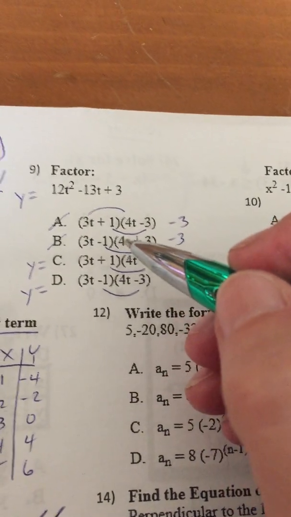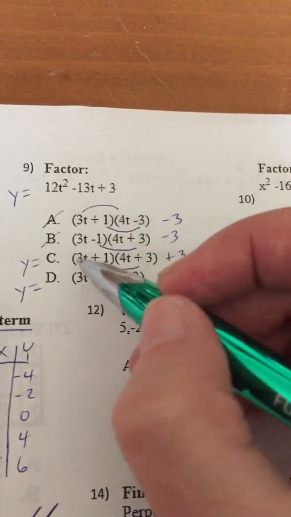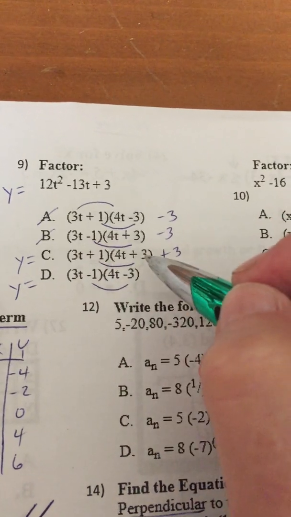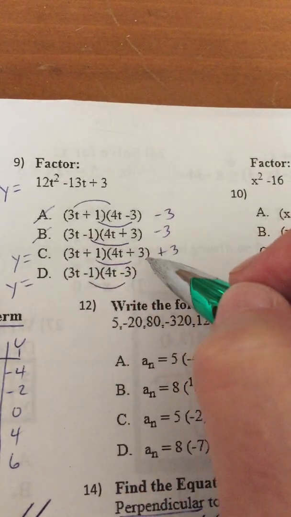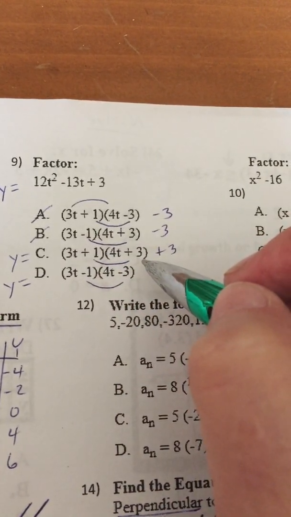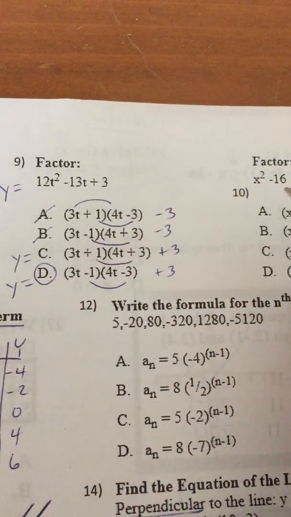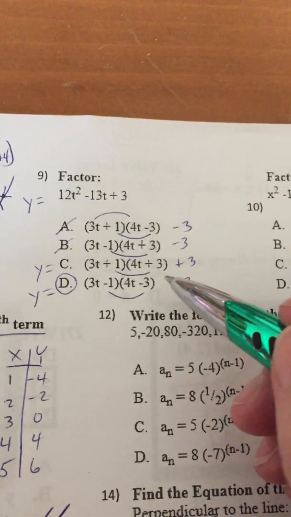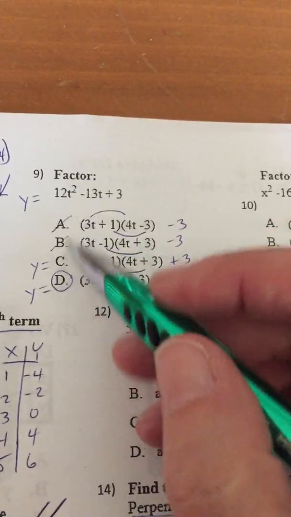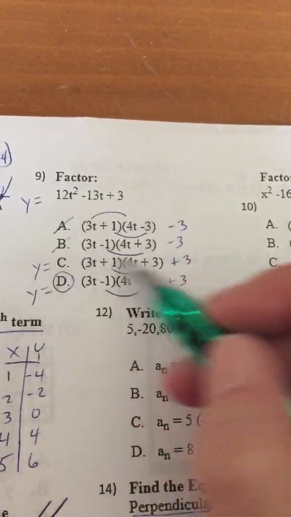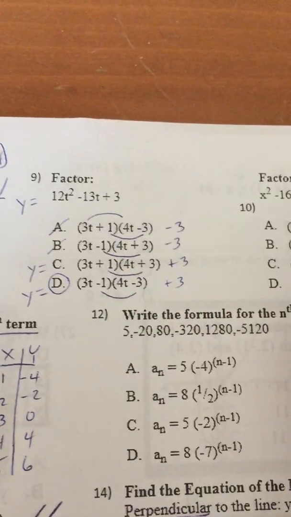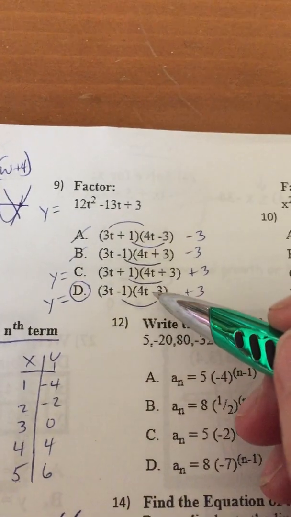Hopefully, you can pause the video and go do that, see what you come up with. And the one that worked was D. D was the right answer on that one when you do it. Okay, so anyway, if you did that one, that's a good way to do it. Just put both of these in the calculator, see which one goes right on top of the original one. Or just go do the double distribution and then combine your like terms.